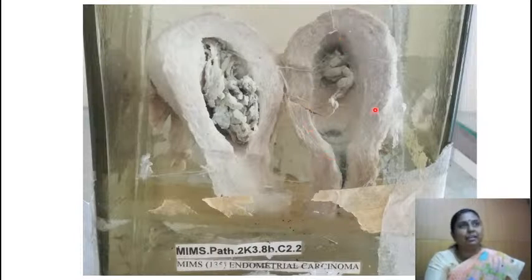We are finding a dilated endometrial cavity which is filled up with a polypoidal mass which is friable, and it seems to be arising from the endometrium. So this could be a case of endometrial carcinoma. Okay, this is what it is grossly.